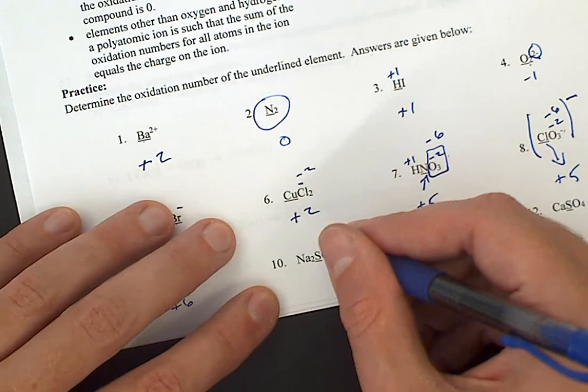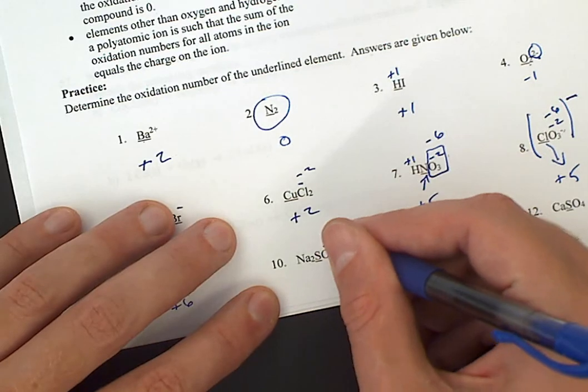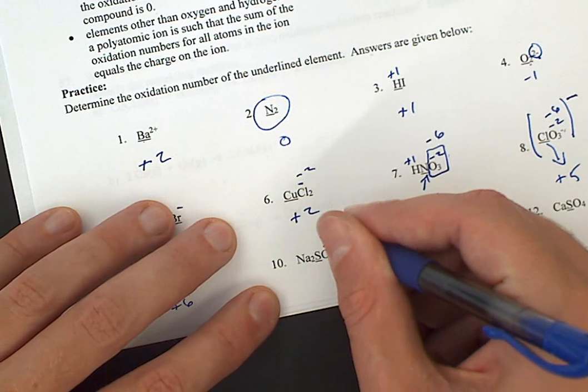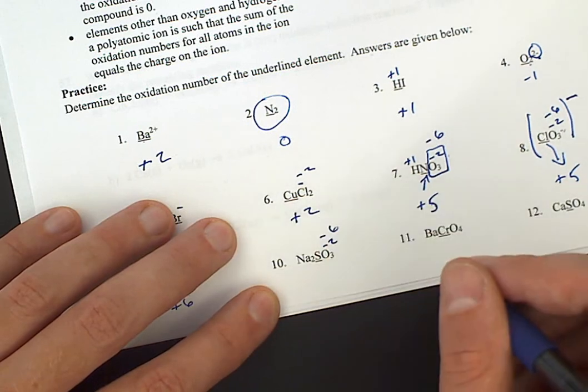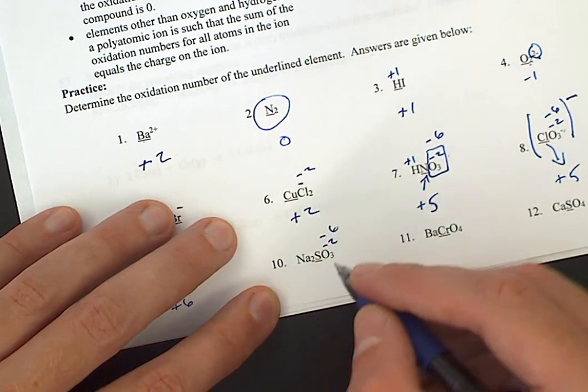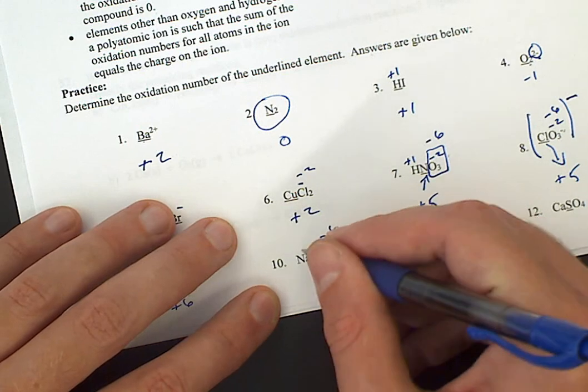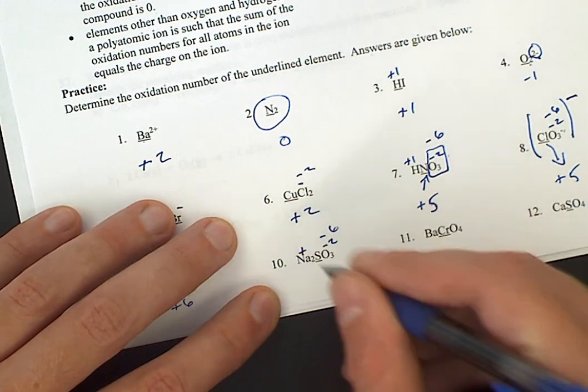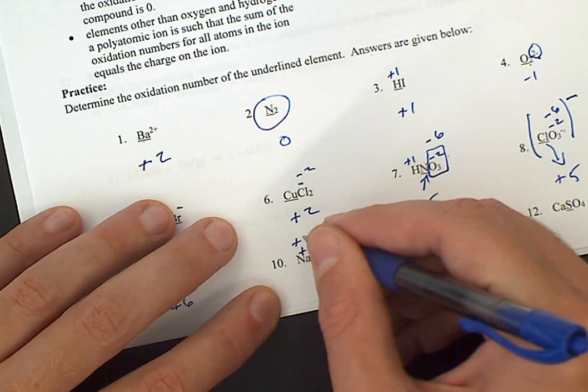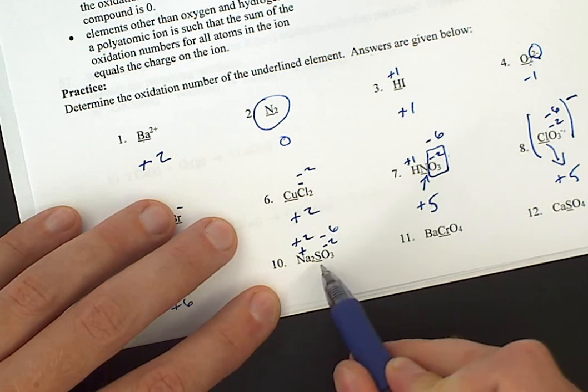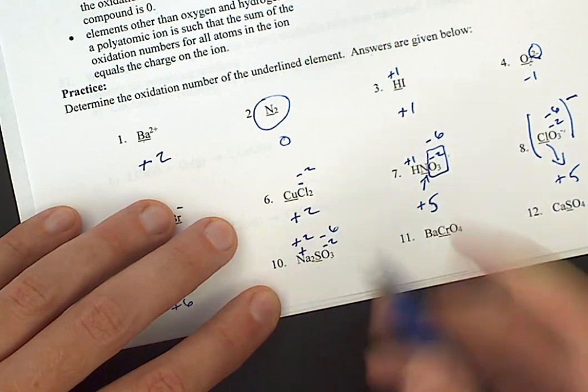Let's look at the next one here. I've got SO3, and this is -2 or -6. Na is a metal, which we typically see having a charge of +1. I have 2 of those, so that is +2. And so when I look at the sulfur here, the sulfur is going to need to be a +4.